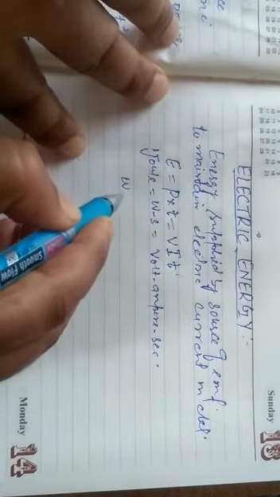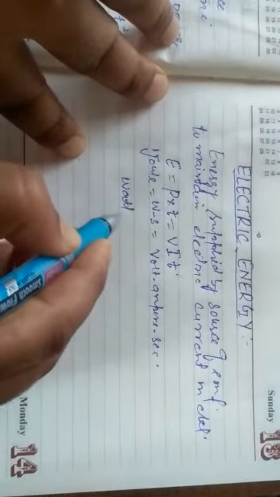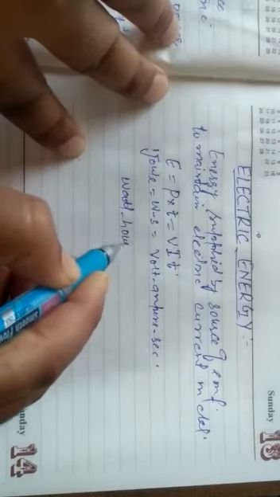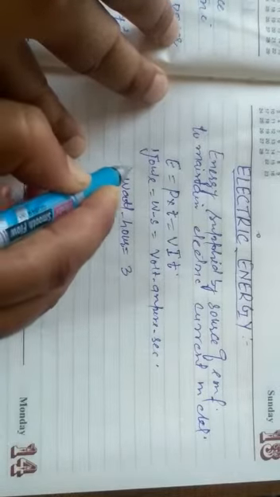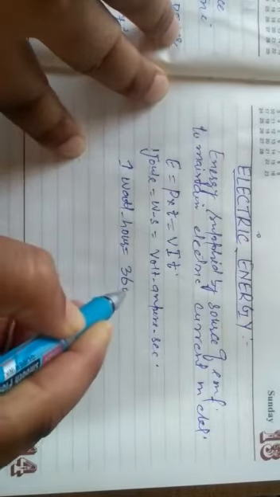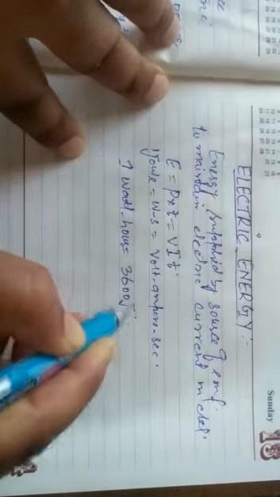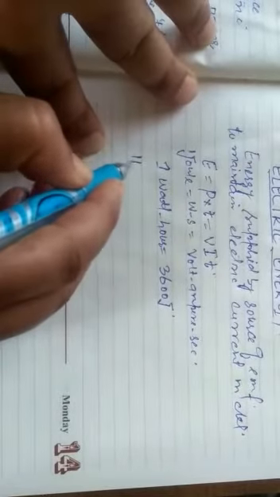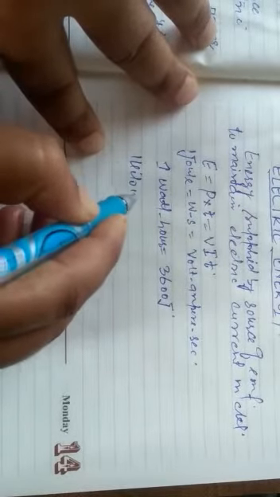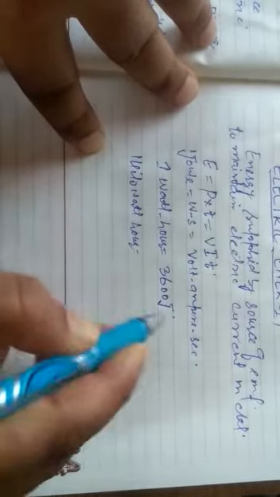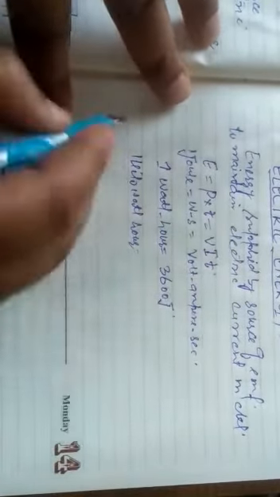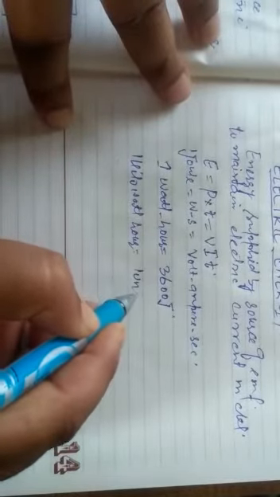Another unit of electrical energy is watt hour. Watt hour is also a unit of energy, and 1 watt hour equals 3600 joule. We have here defined 1 kilowatt hour. How much is 1 kilowatt hour? 1 kilowatt hour is also called 1 unit.